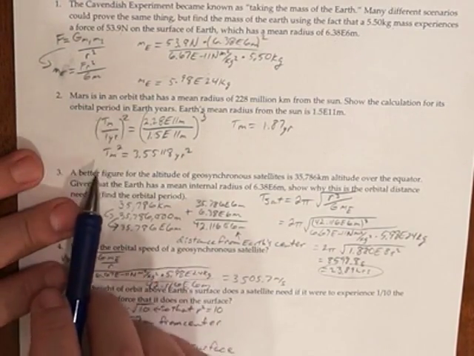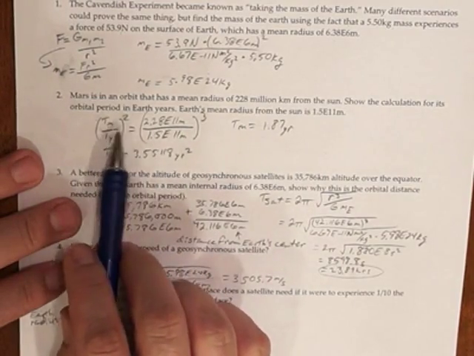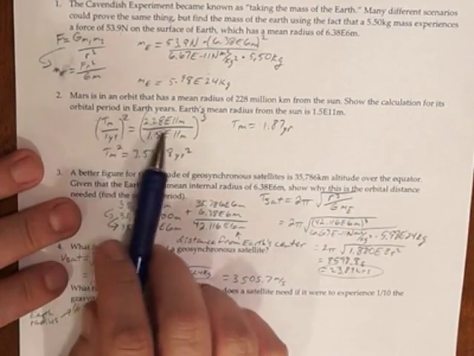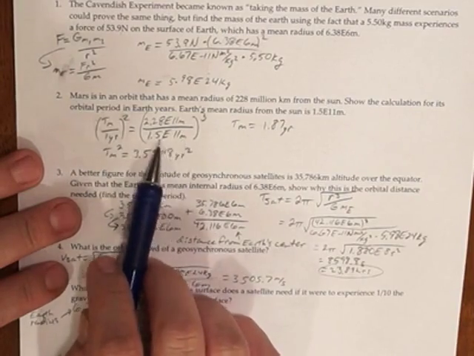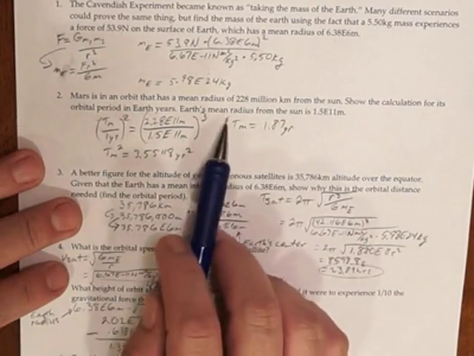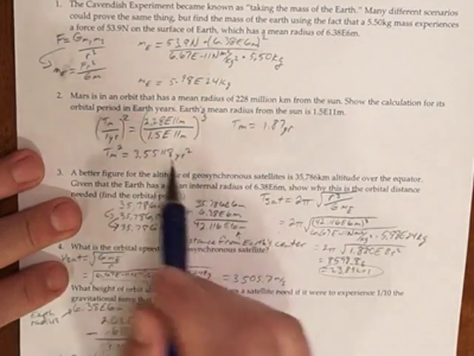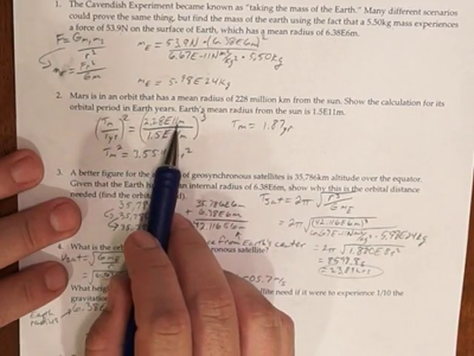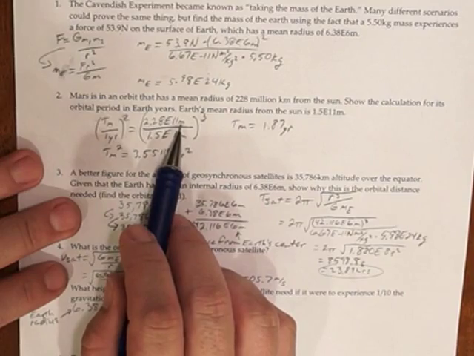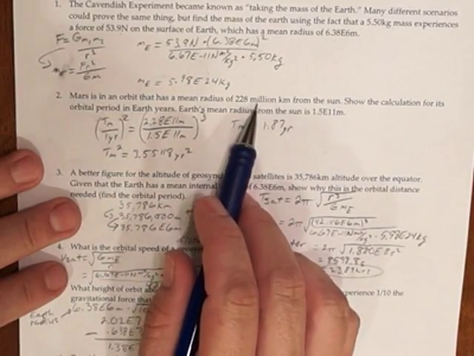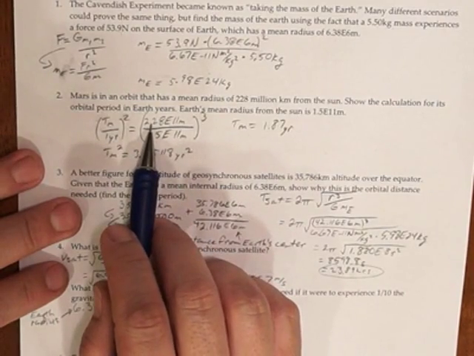All that is squared. It's equal to the radius of the first object, which is Mars, and make sure that Mars and Mars are on top. This is the radius of the orbit for Mars. This is the radius of the orbit for Earth. They told us that right there. And I had to convert this from 228 million kilometers to meters. You have to convert it to meters by putting on 3 zeros. That's times 1,000. This with 3 more zeros is meters. And then put it in scientific notation.